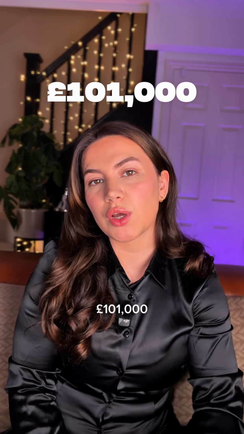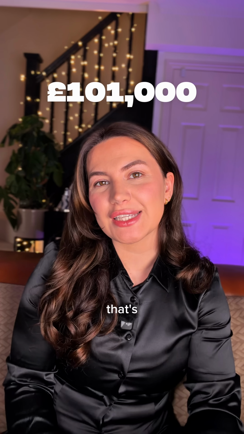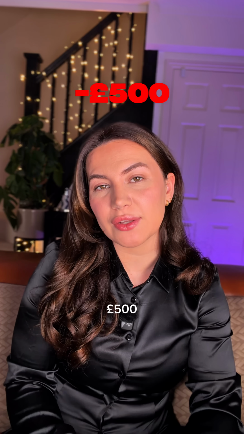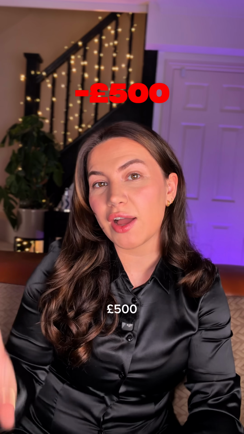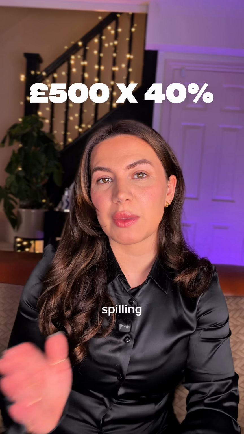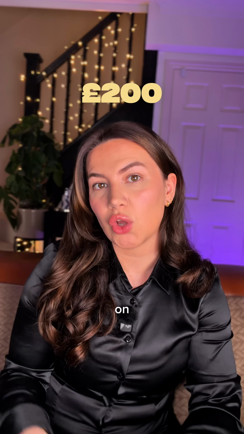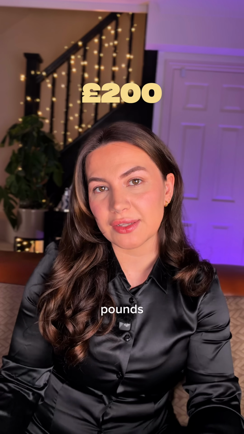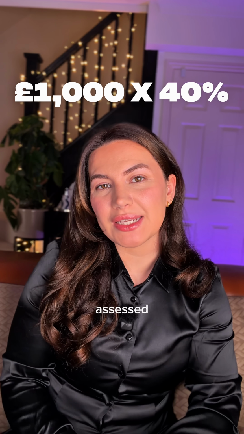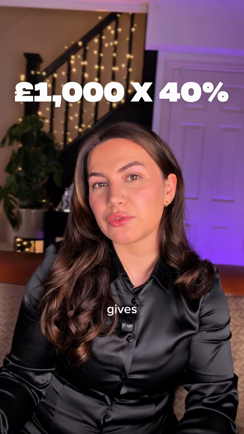Say you earned £101,000 a year. The first thing that's going to happen is you're going to lose £500 of your personal allowance, aka £500 of income from your 0% tax bucket. Because that £500 is then spilling into your 40% bucket, you've then got tax of £200 to pay. On top of this, you've still got your £1,000 extra that you've earned that needs to be assessed at income tax. And that £1,000 is being assessed to 40% income tax, which gives you £400.